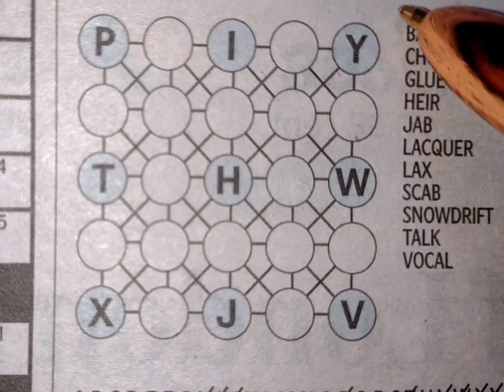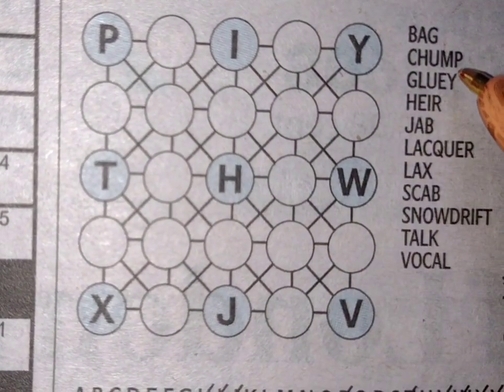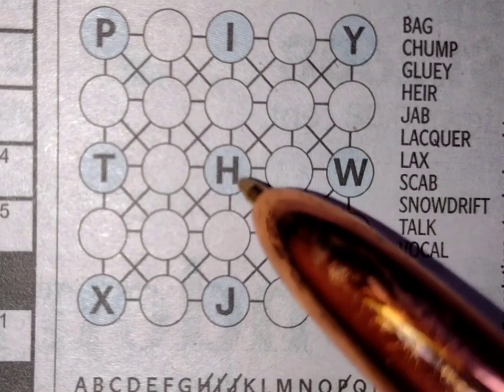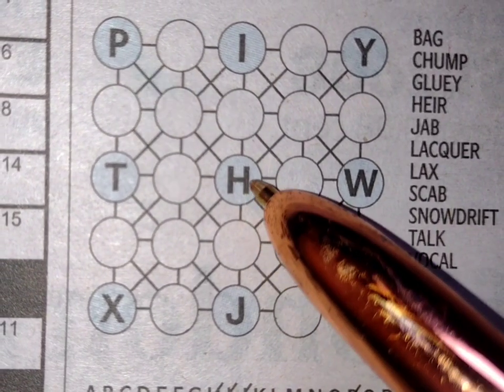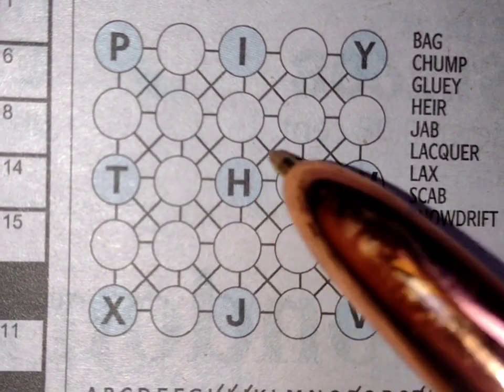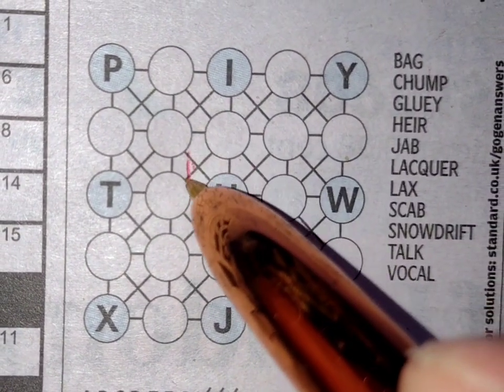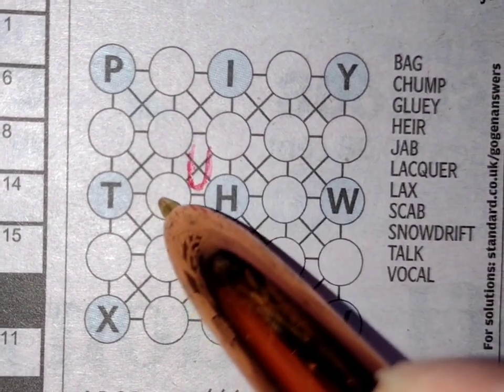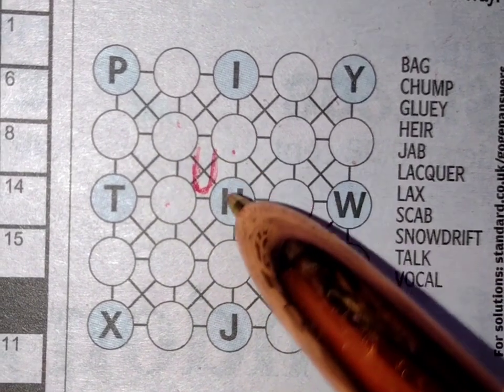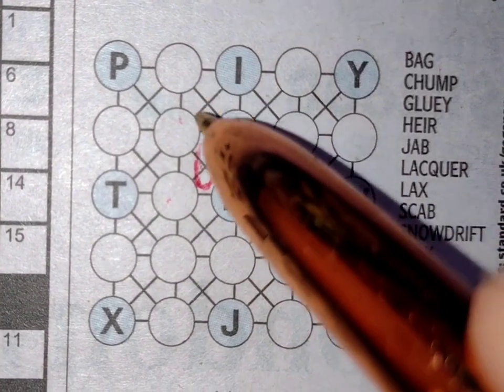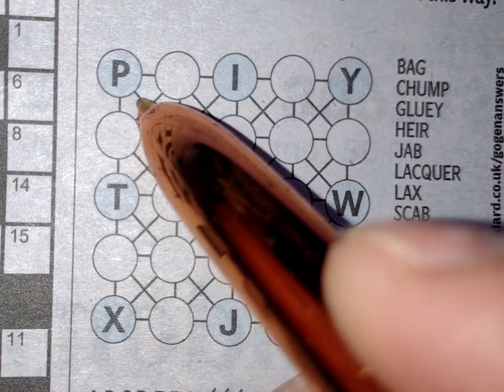Anyway, we're going to start with bag. There's nothing from bag, you can see that. So you can't do anything with that yet. So we go with chump. So we know that the C is going to connect to this. We know that the U has to get us somehow to this P. Well, in fact, the U will have to be one of these three, because it can't be further back than that in order to get to the M, which has to be touching the P.